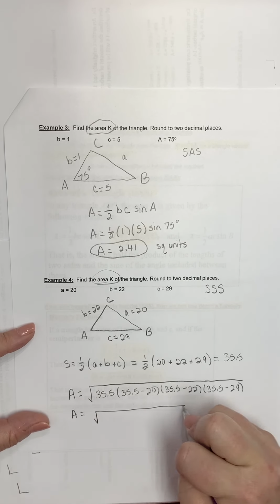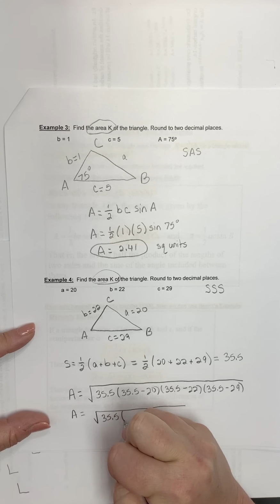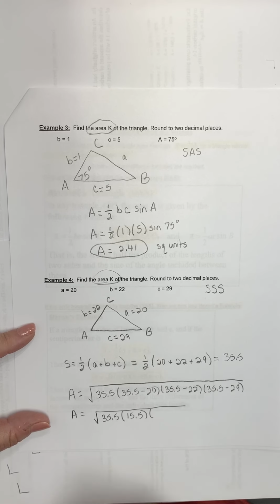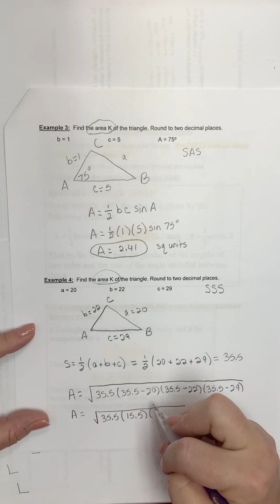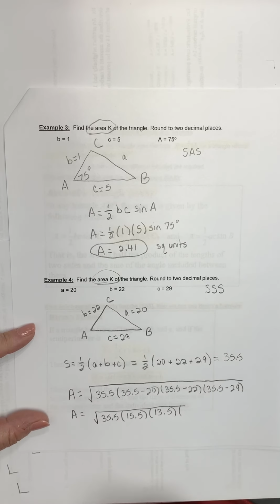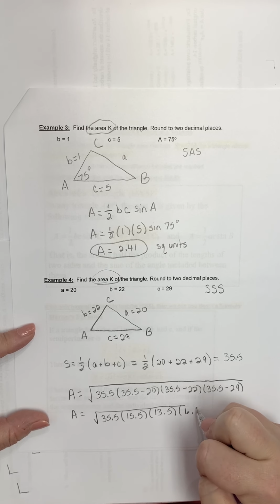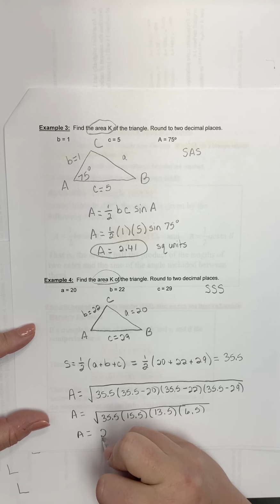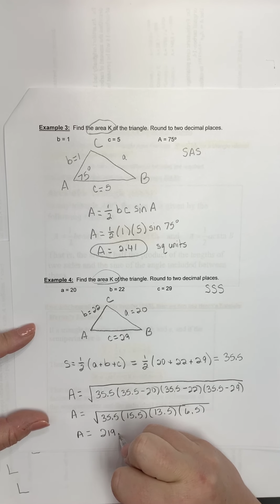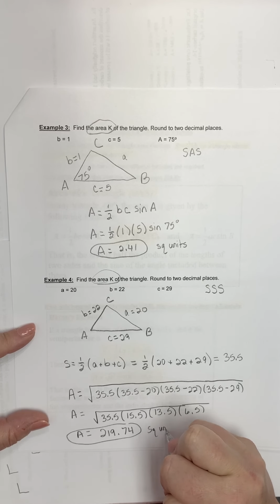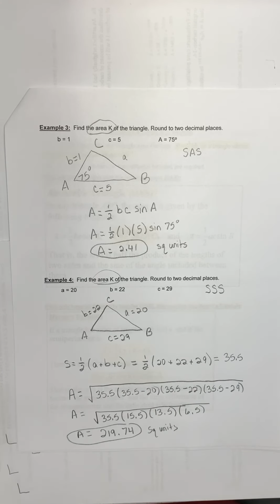Okay, that can go right into your calculator, or we can clean it up a little first. 35.5 minus 20 is 15.5. 35.5 minus 22 is 13.5. And 35.5 minus 29 is 6.5. Multiply those 4 together and take the square root, and you get 219.74. And again, that is square units. And there we go. We have finished it all.